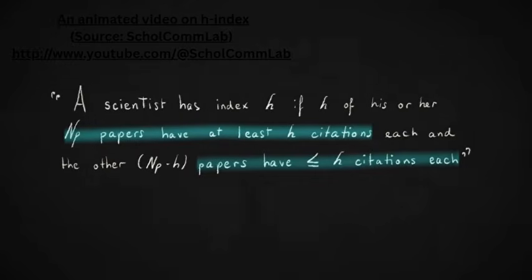Mathematically, the H-index is simple to compute by ranking publications by the number of citations they received. You can look up an author's H-index in many citation databases such as Google Scholar, Scopus, or Web of Science.